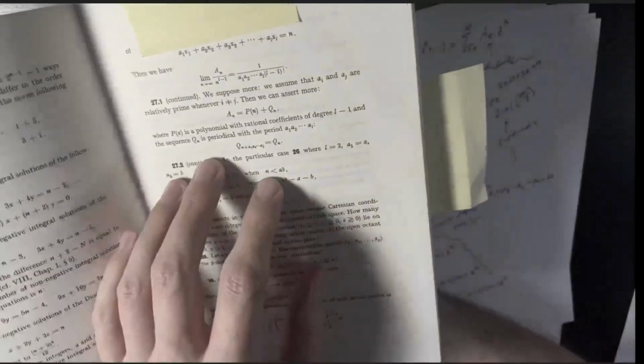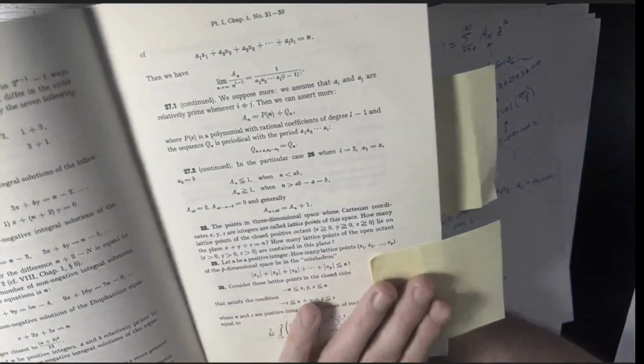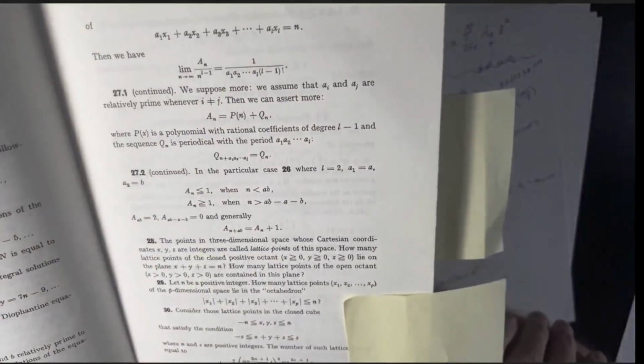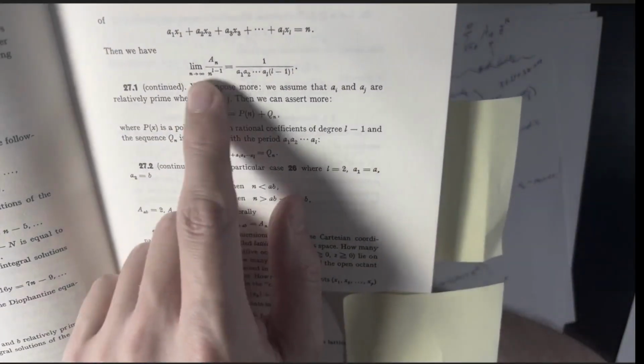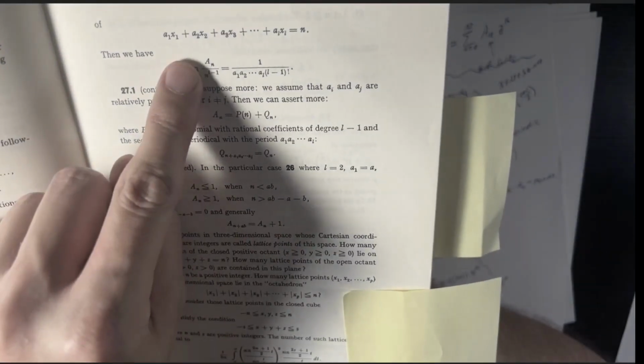So today I was looking at this one. Like how many solutions, if the AIs are all relatively prime, how many solutions to that would there be? And I guess we're able to say this about it. AN is the number of solutions.